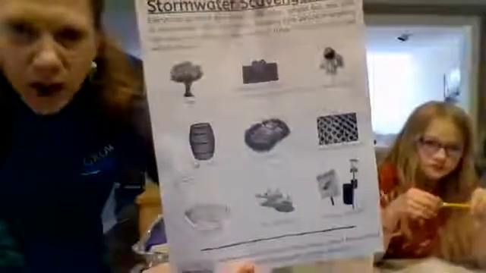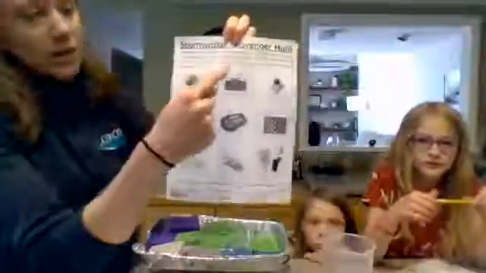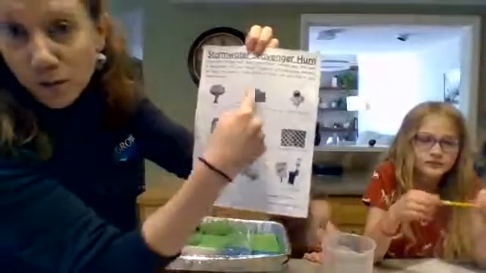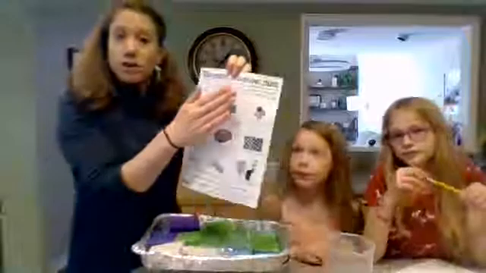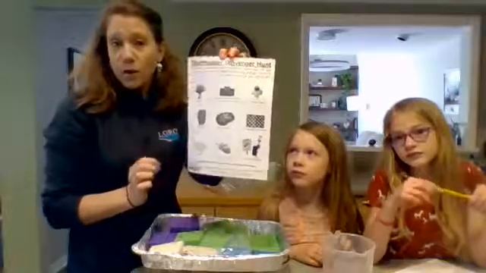So these are some of the things that we talked about today. And one of the things that is especially important that we didn't talk about just now is the adoption of a storm drain. So if you see storm drains in your neighborhood, one of the things you can do to help water quality is to adopt that storm drain on our website and help keep it clean.